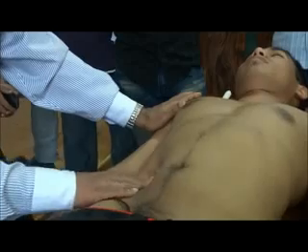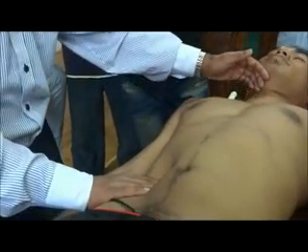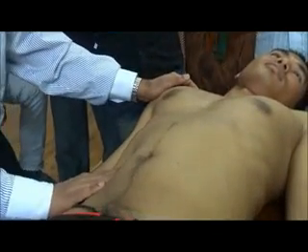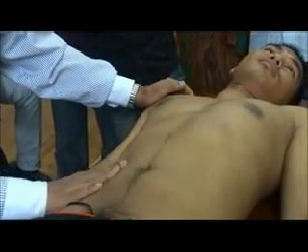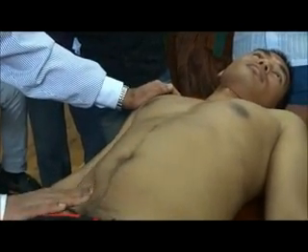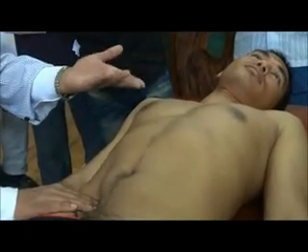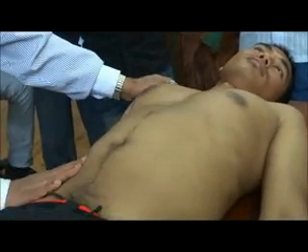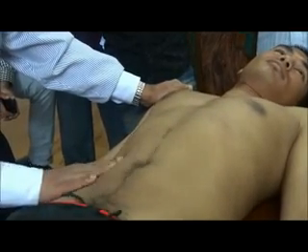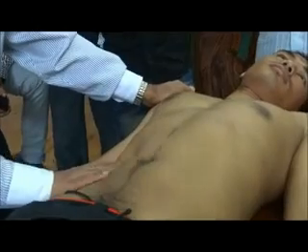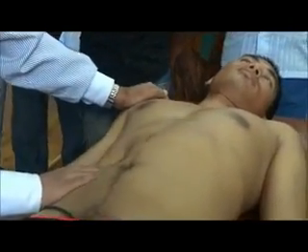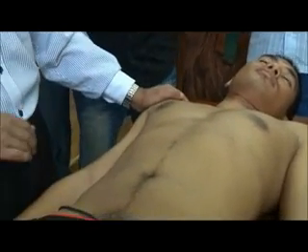Inch by inch you need to move upside, and you need to tell the patient to take and release a deep breath. When he releases, then you press. When he takes the breath, don't press. When he releases the breath, on expiration, then you press. Like this way, and you need to go up to the costal margin. This is the way of liver palpation.